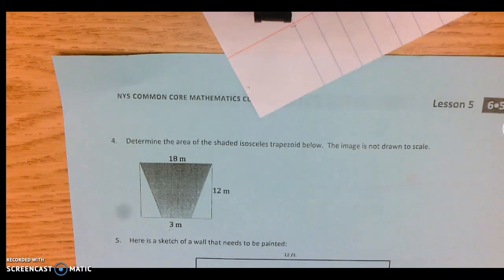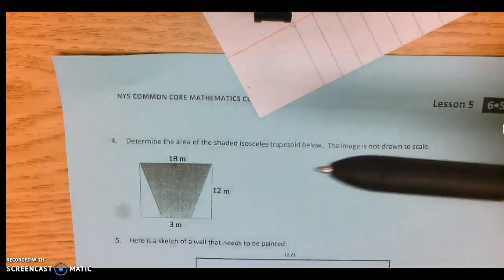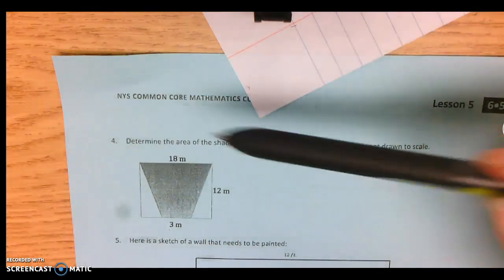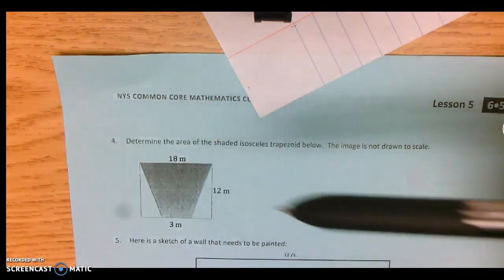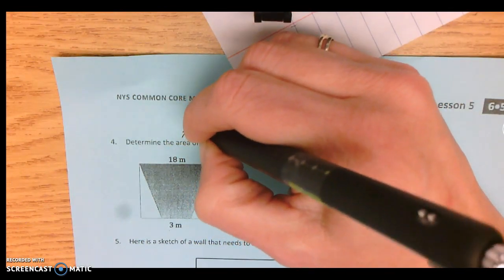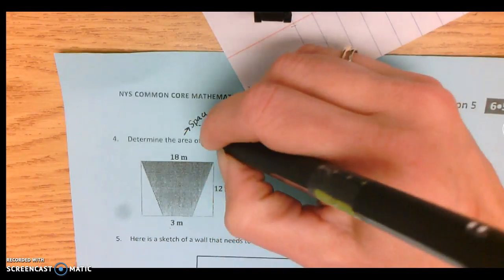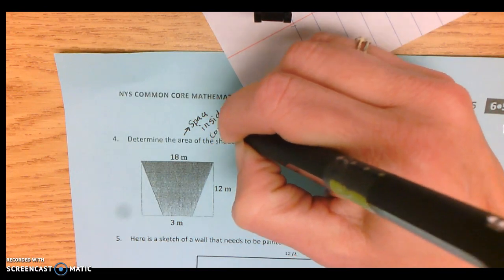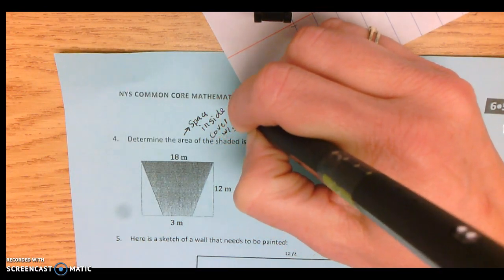All right, here is lesson 5 of module 5. We are on the back of the problem set number 4, and it says to determine the area. So I know area is the space inside that we cover with squares.